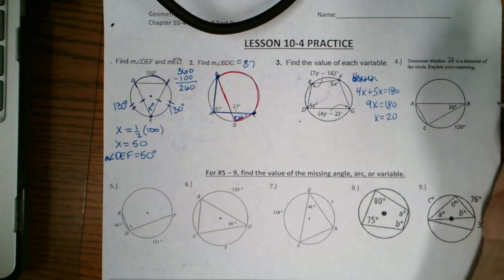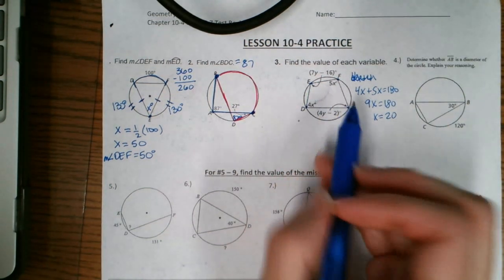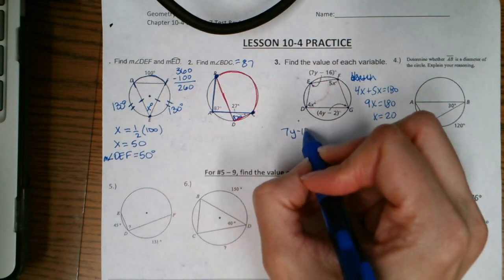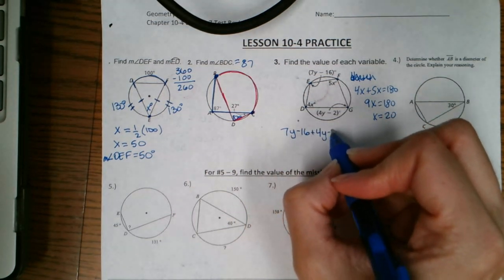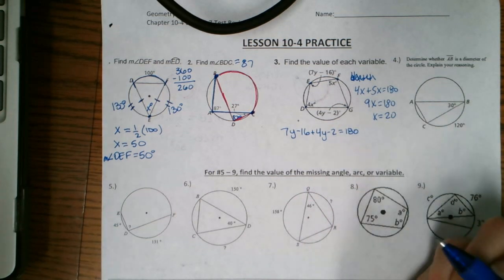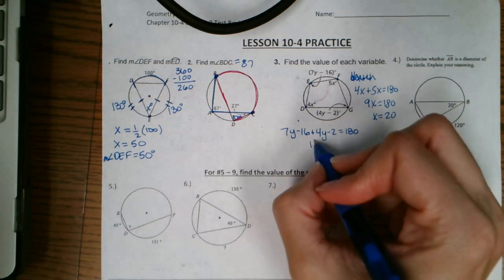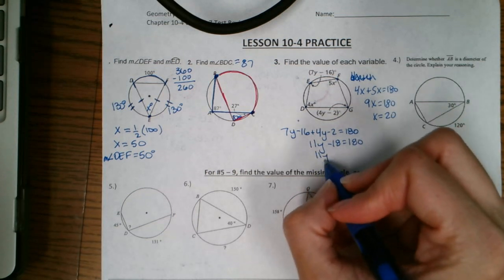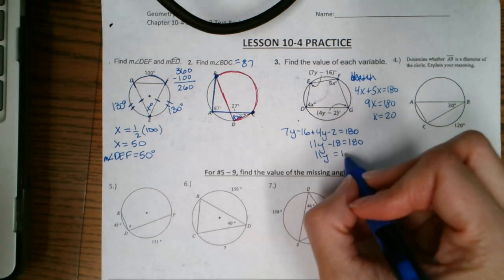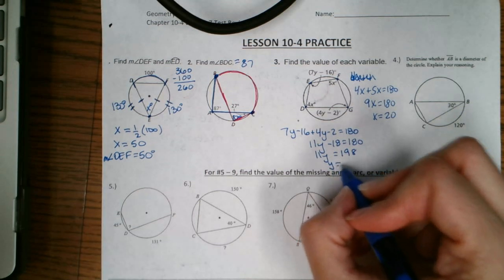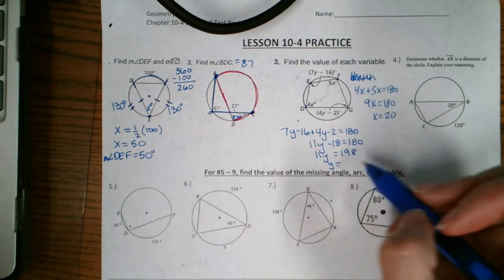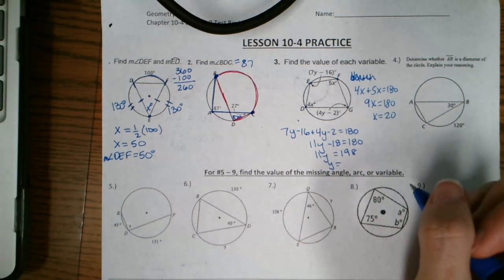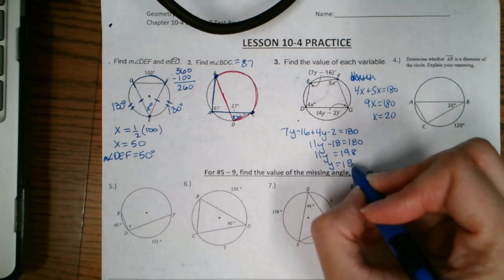So x is 20. E and G would also be supplementary. So I'm going to add those together and they equal 180. I combine my like terms and then I add 18 to each side and then I divide. 198 divided by 11. 18.